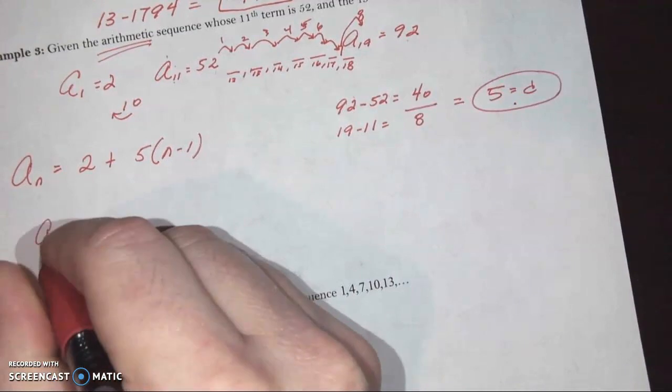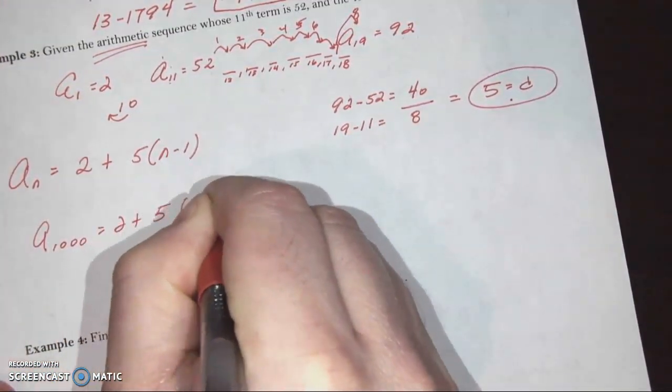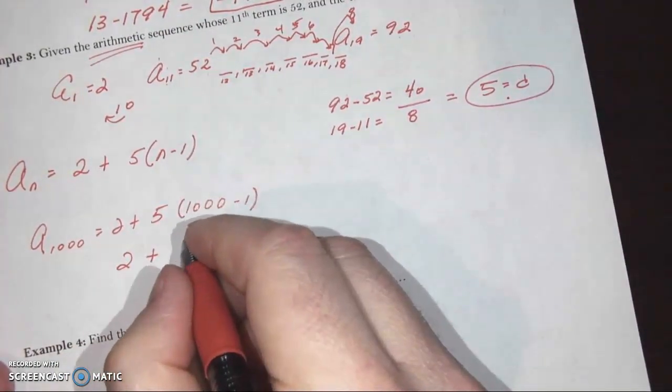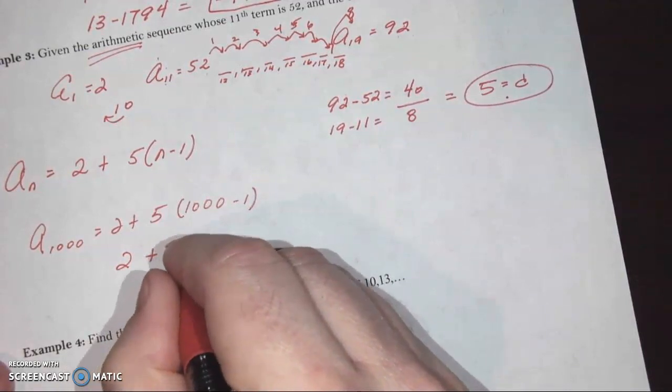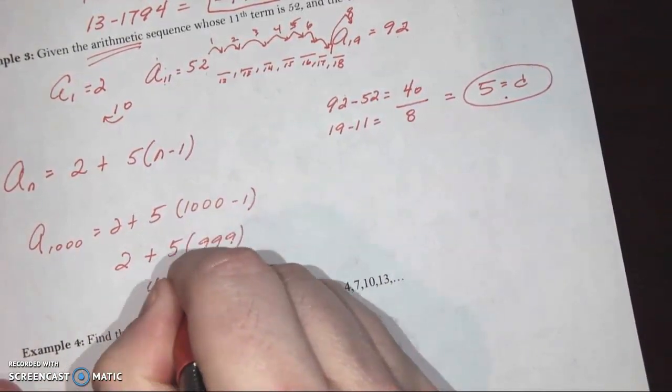There's my formula. The 1000th term would be 2 plus 5 times 1000 minus 1. 2 plus 5 times 999. And you guys can just put that right into your calculator. I think it's 4997.